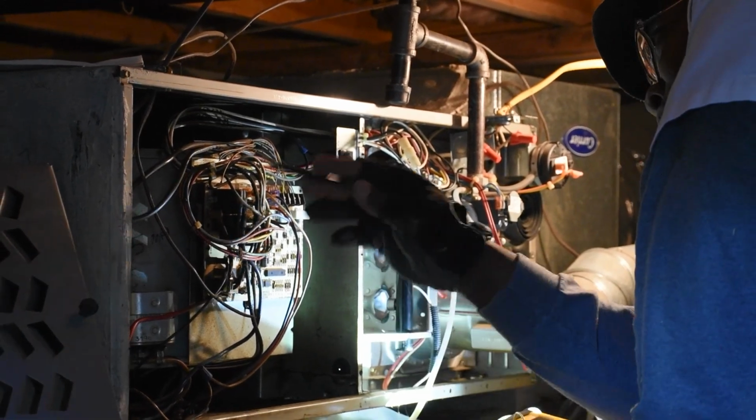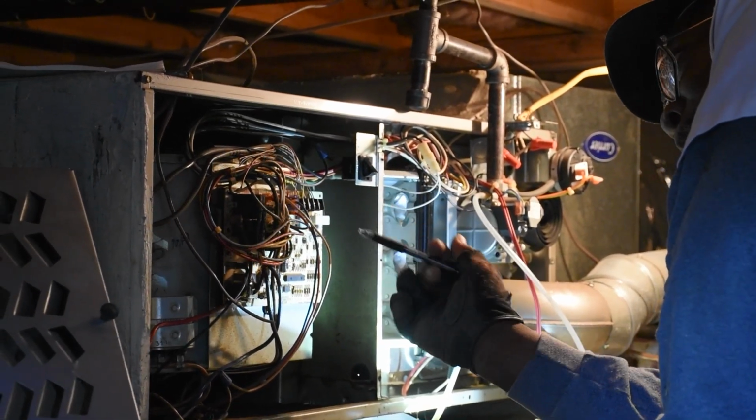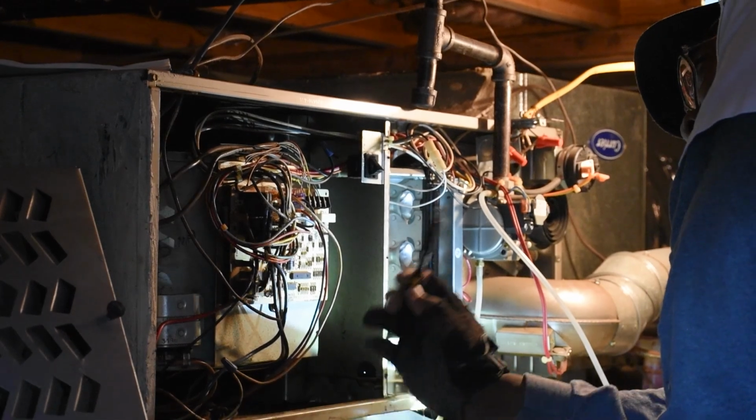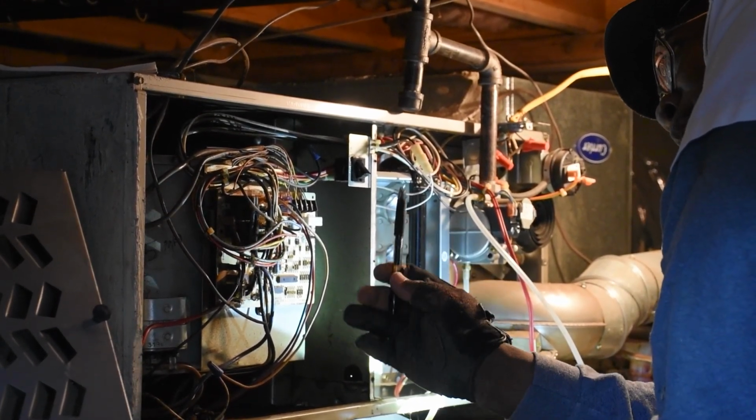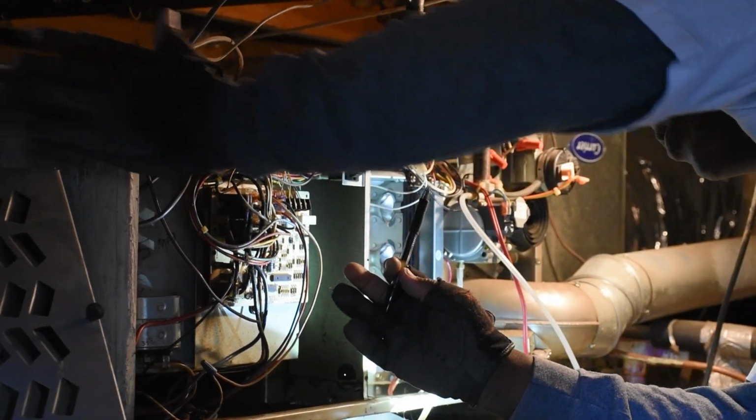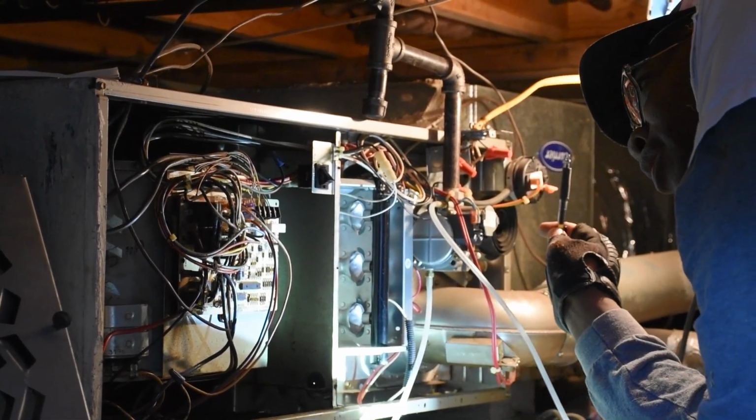Now, the blower motor is in this box, which is called a squirrel cage. The blower motor is connected to a spiral or squirrel cage. When it spins, it propels and moves the air through the system. So it pulls from one end and pushes through the other end.